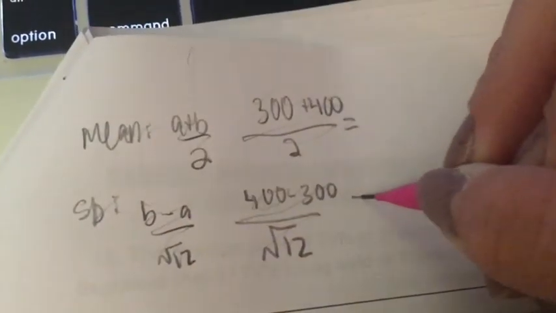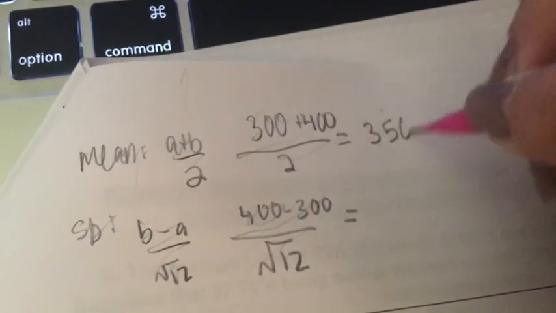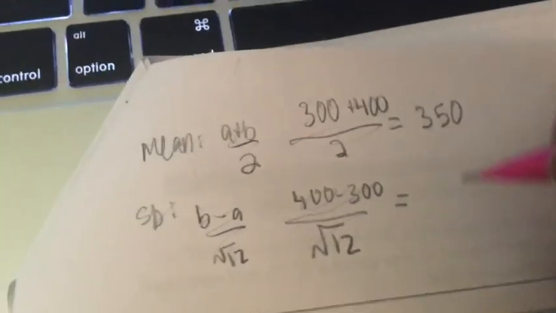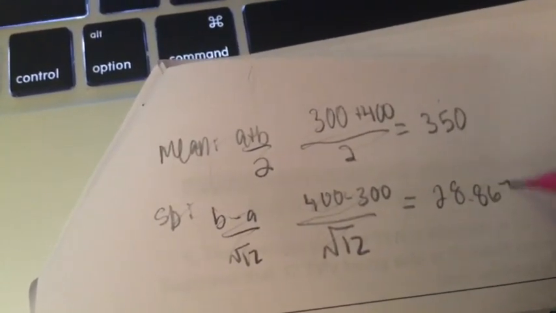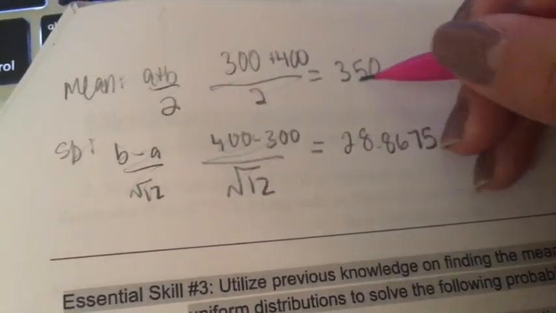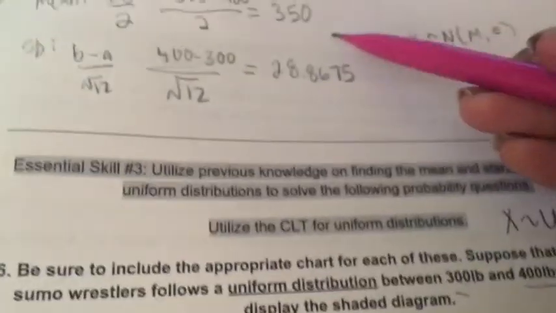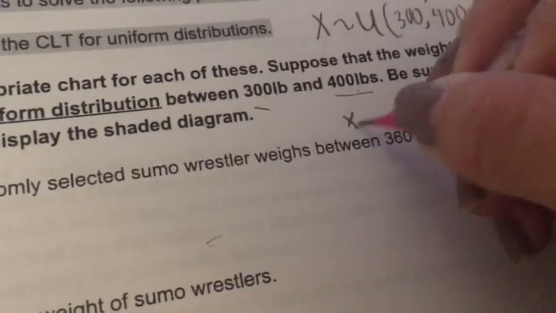Okay, and when these are worked out, your mean is going to be 350, and your standard deviation is going to be 28.8675 rounded. I just put these in the calculator earlier. And so with that mean and that standard deviation, this is how I like to just write it.